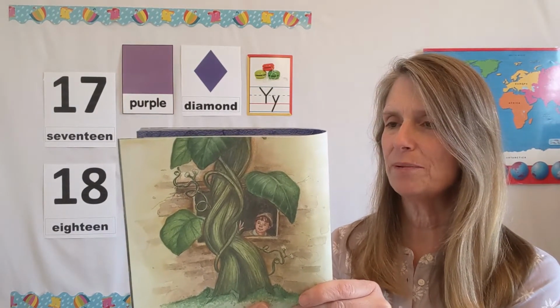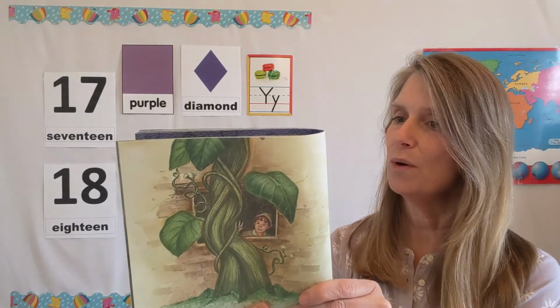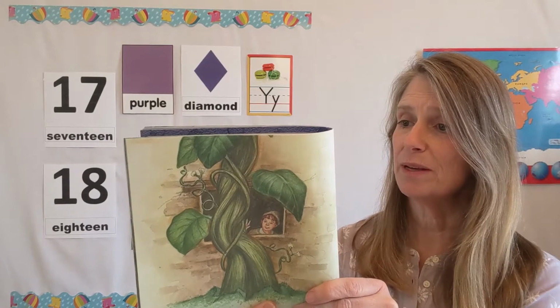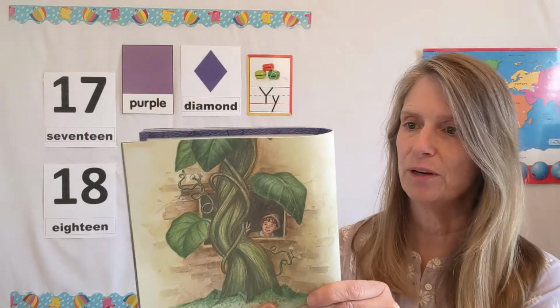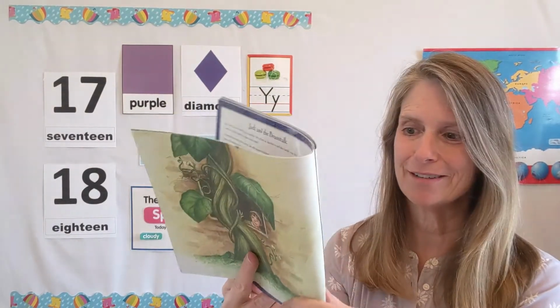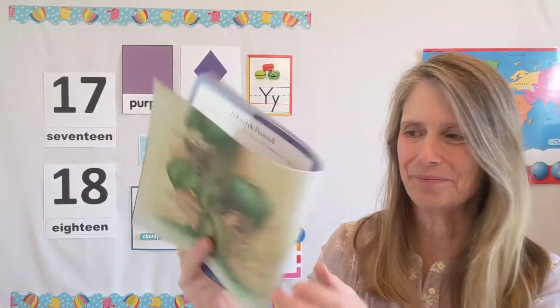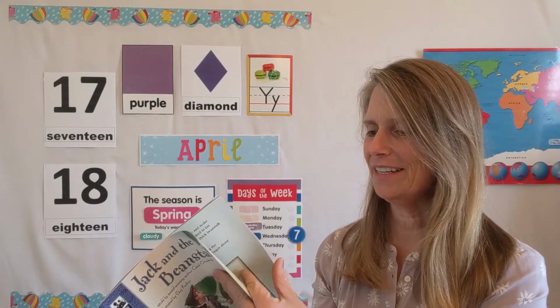"They were magic beans," he whispered. Without waking his mother, Jack started climbing the beanstalk. His arms and legs began to ache, but he forgot about them when he saw the castle. You guys want to see the castle? Look at what he found when he got to the top of the beanstalk. Very exciting.